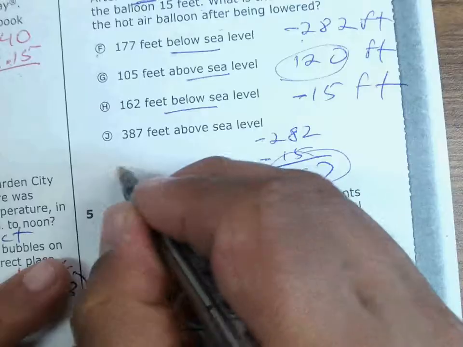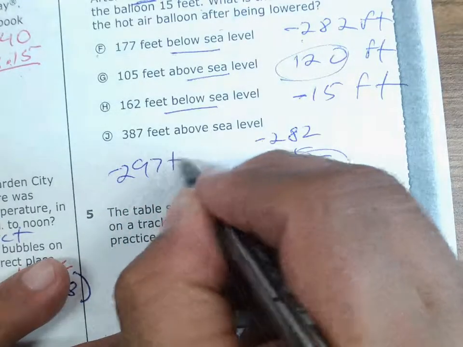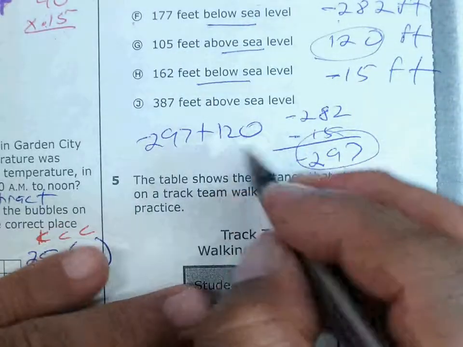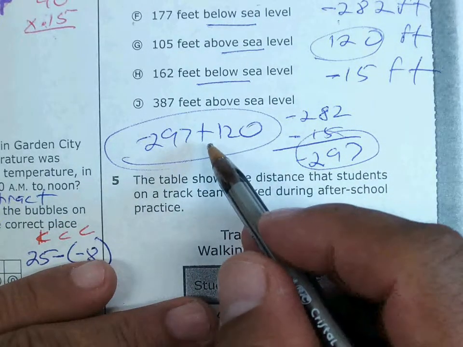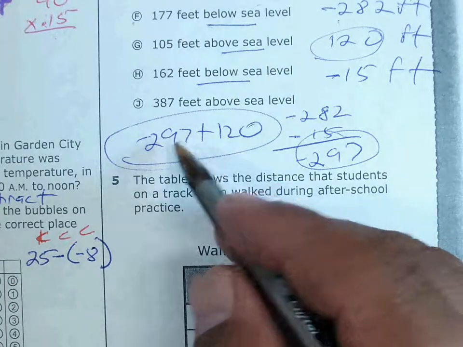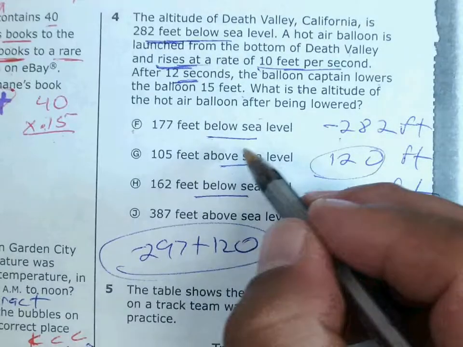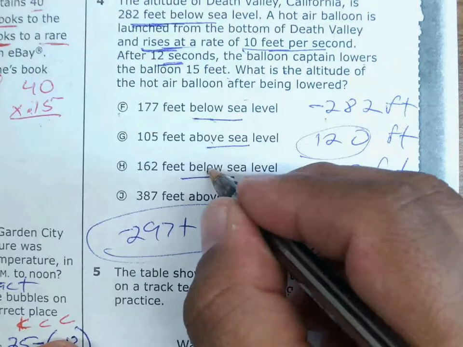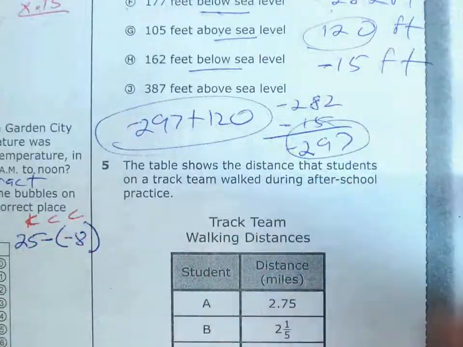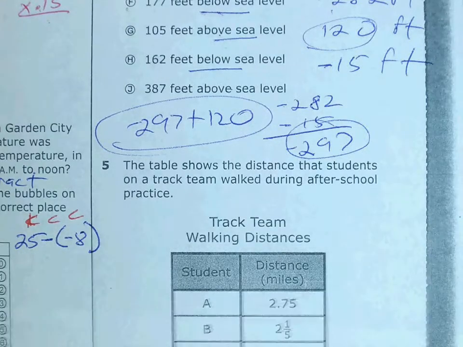So you're going to have negative 297 plus 120. Okay? Remember, same sign add, different sign subtract. And always remember, is your answer going to be positive or negative? Because below means negative, above means positive. So do that and you get your answer. Okay, the next one there.